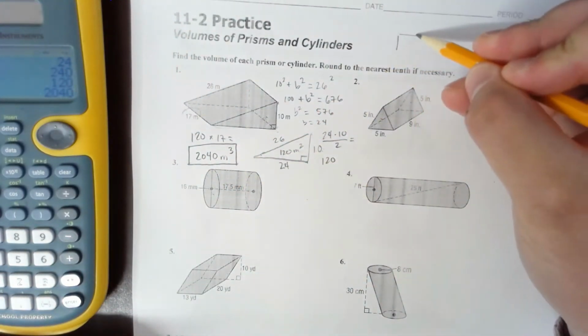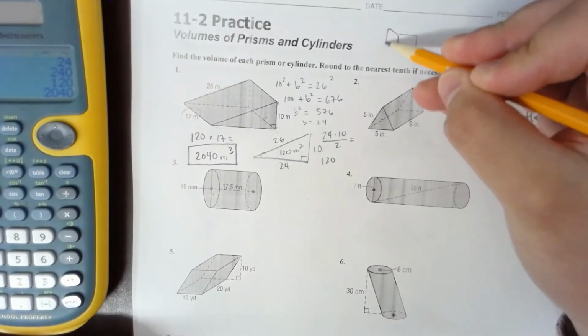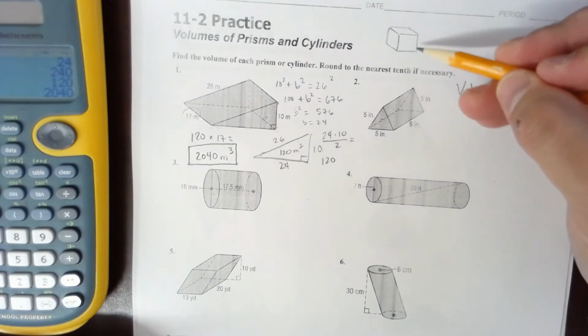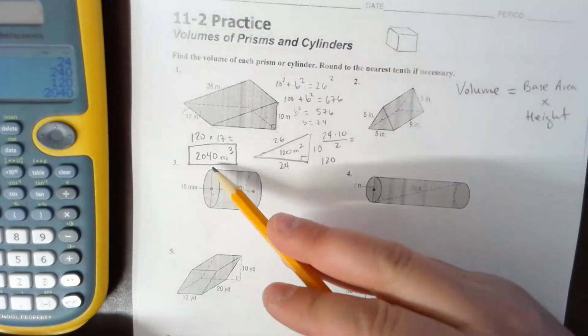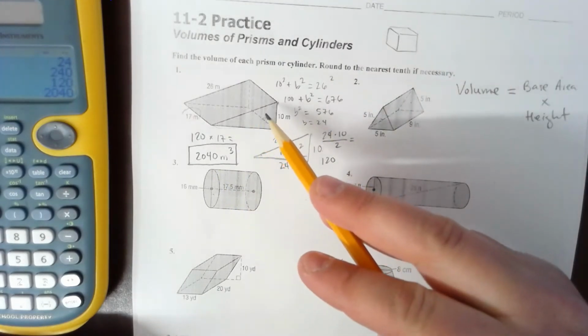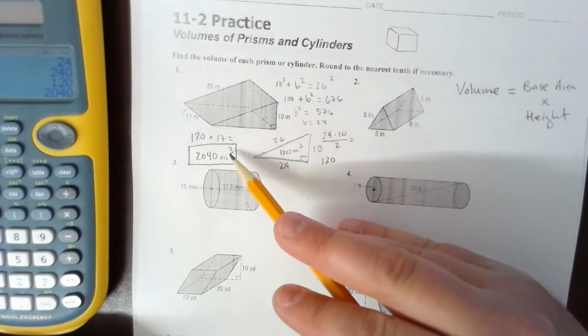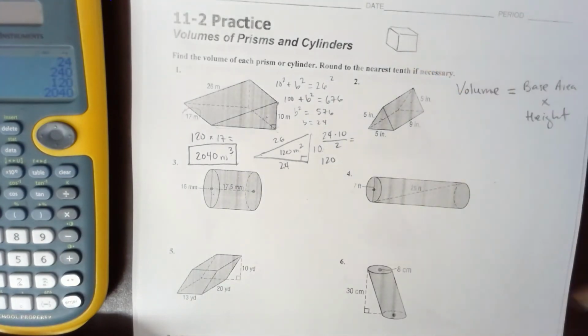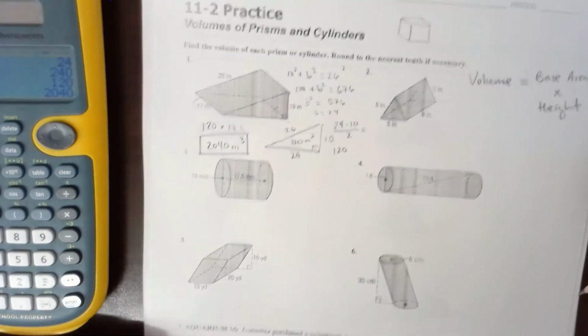I'm thinking of a cube, right? So this three-dimensional cube, I'm thinking of 2,040 square meter cubes is what this could be filled with. So that's why we use that notation, up to the third power, okay? That's why we deal with volume, how much space it can fill up.